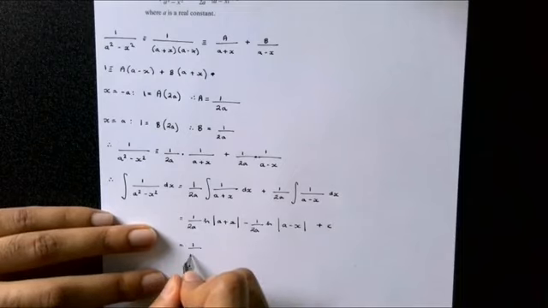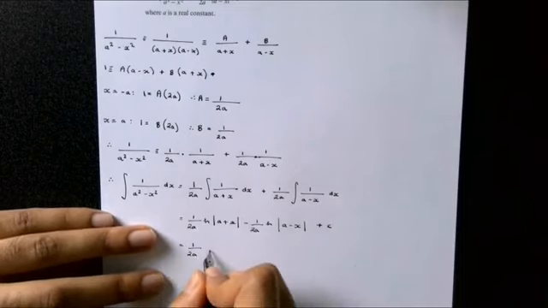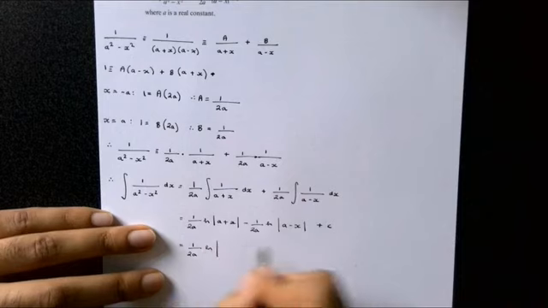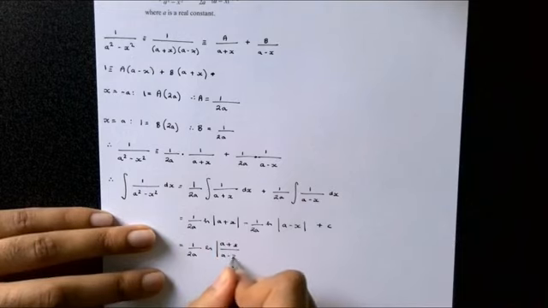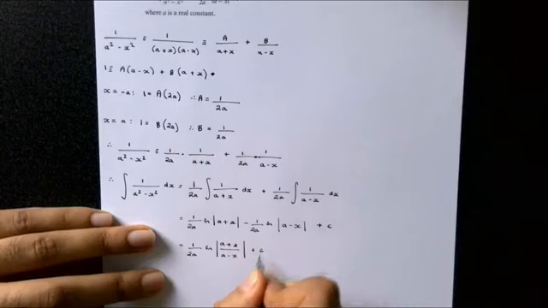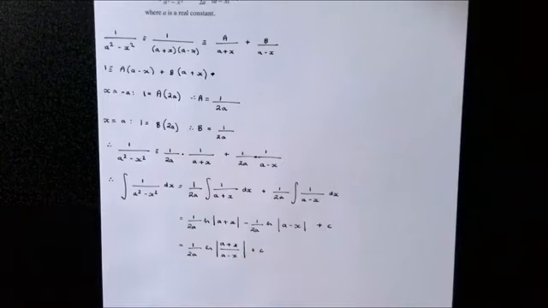So here we've got 1 over 2a times the natural log of, if we combine the logarithms, a plus x over a minus x plus c, which is exactly what we wanted to show.